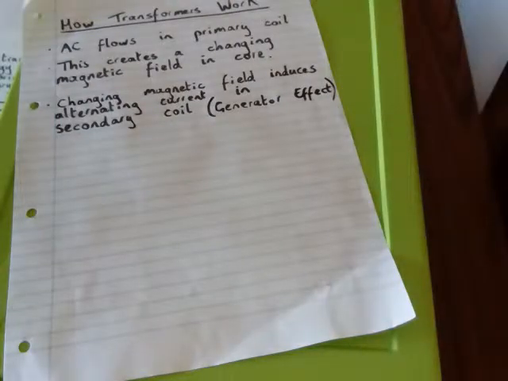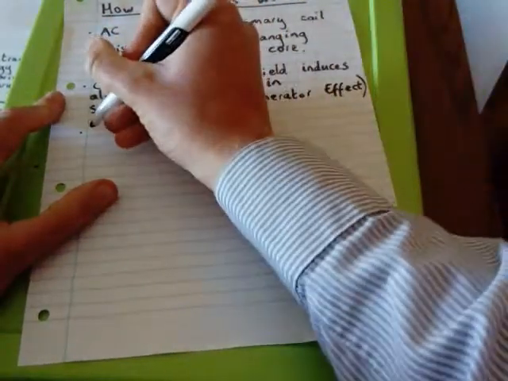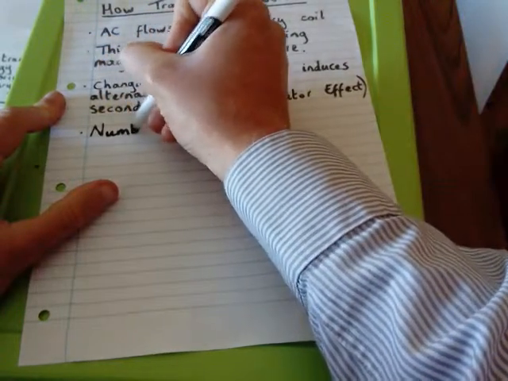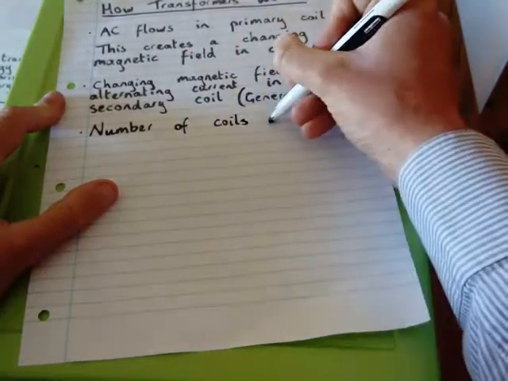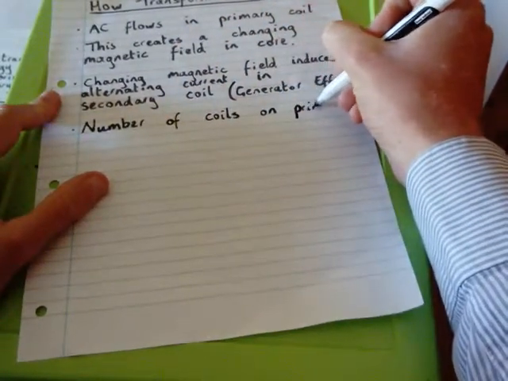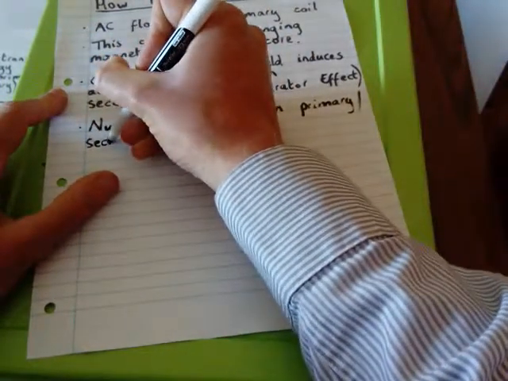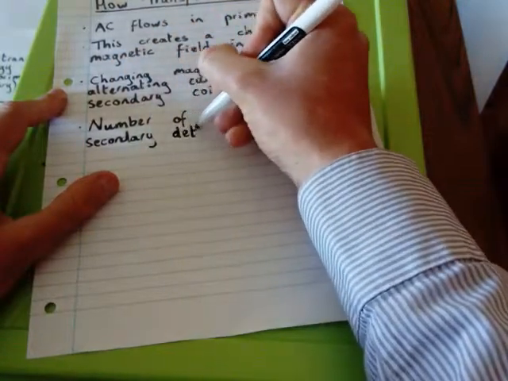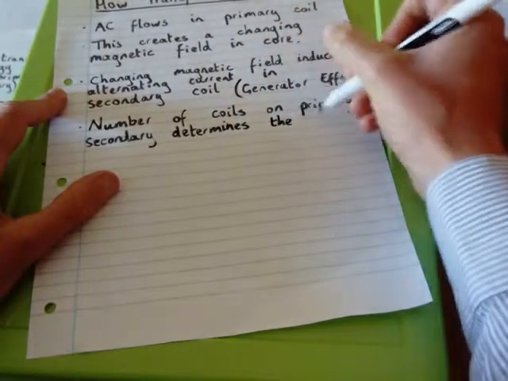And then I'm just going to add a general note about how changing the number of coils affects it. So number of coils on primary / secondary determines the type of transformer.